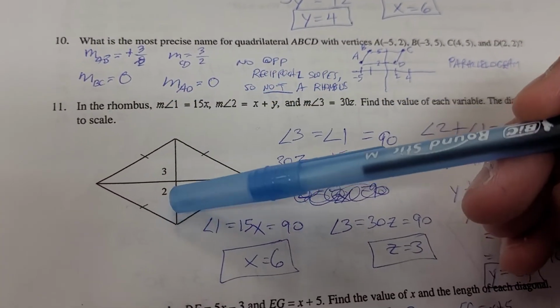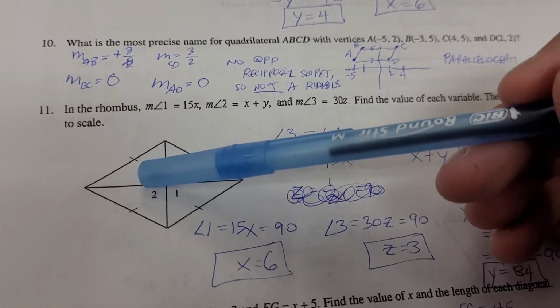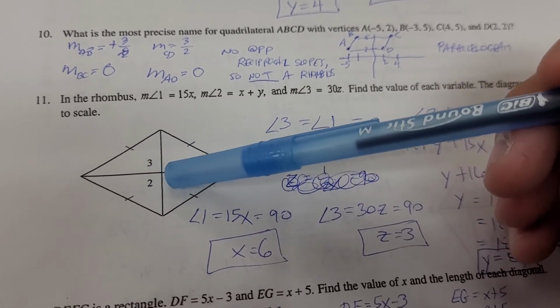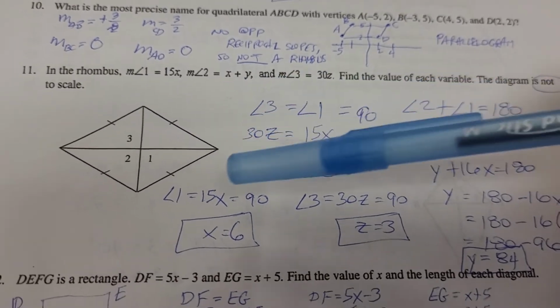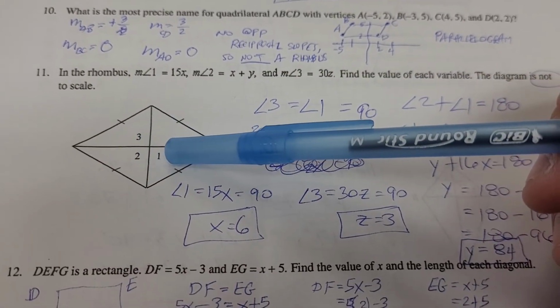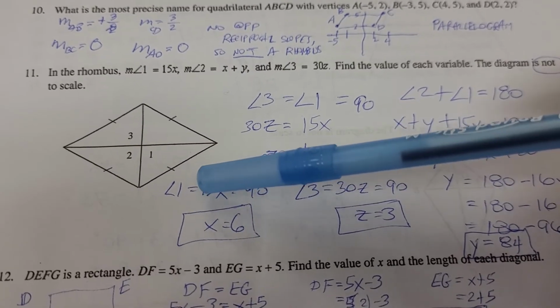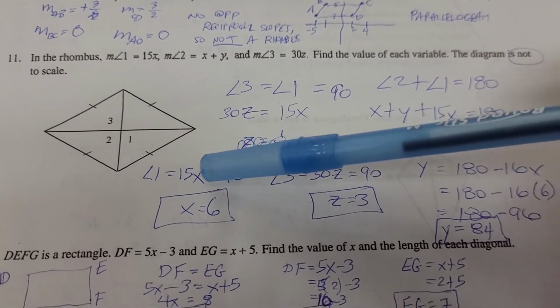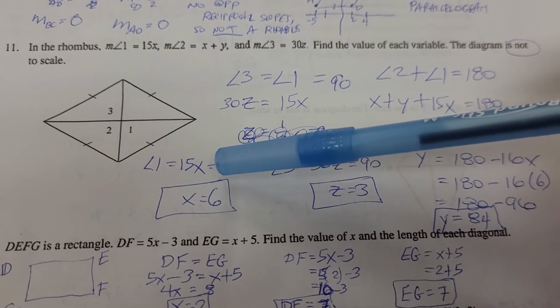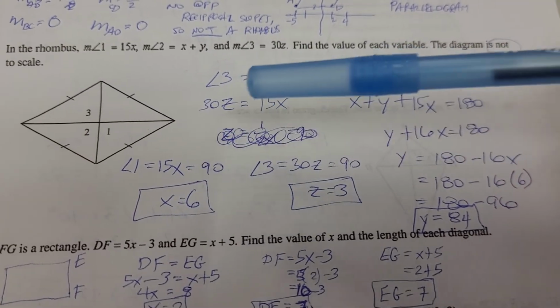Now remember, in a rhombus, you have 4 right angles here, which means each one of these is 90. So really, that's all I'm going to be doing here. For 1, I'm going to say that the measure of angle 1 is equal to 90, and the measure of angle 1 is 15x. So 15x equals 90. Divide both sides by 15, you get x equals 6.